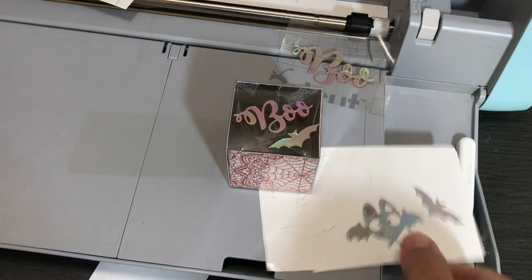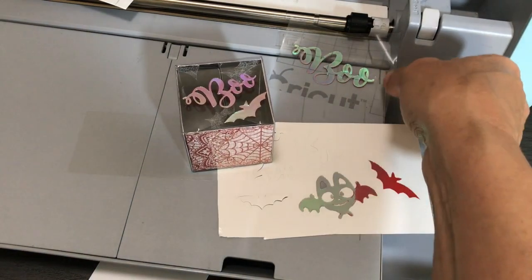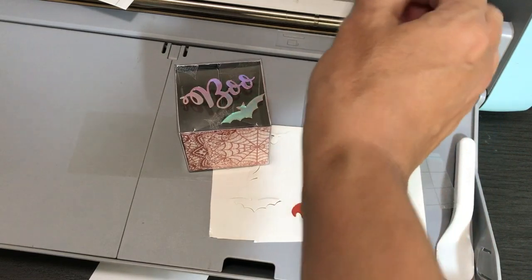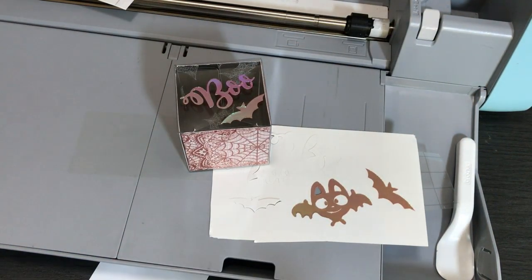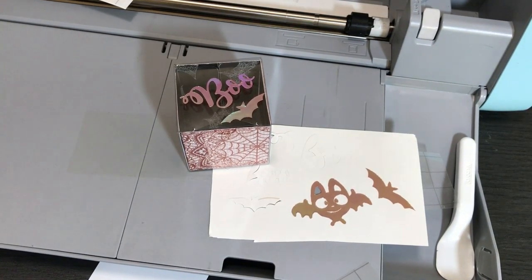Okay, and then there's this one I put on the top of other boxes. This one I put on the bigger boxes. And I could also put it on the card boxes. All right, so you get the idea. And I'm going to clear off my table and be back in a minute to show you all the projects. Thank you.